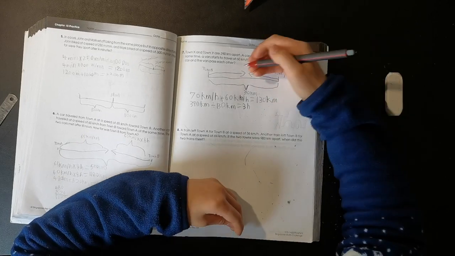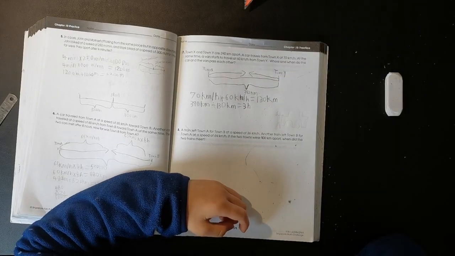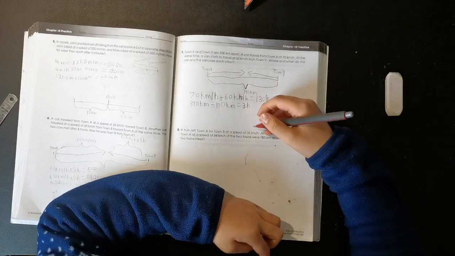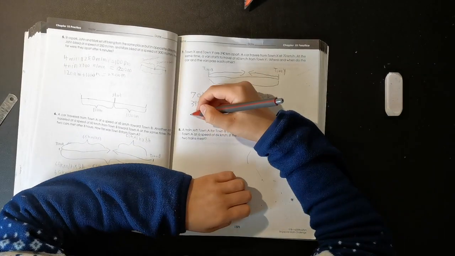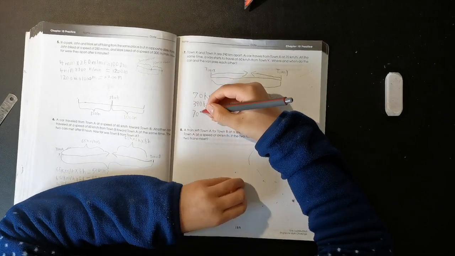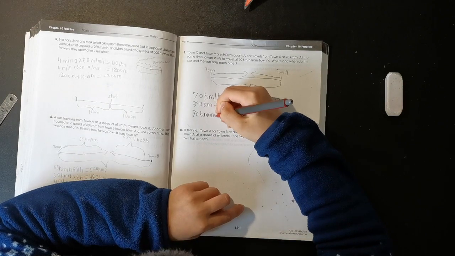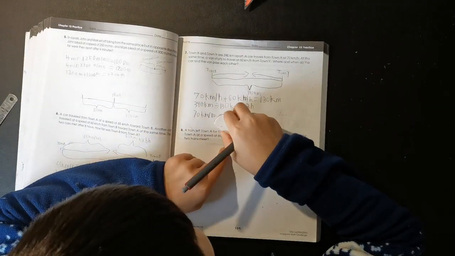And since a car travels faster than a van, well, 70 kilometers per hour times 3 hours equals 210 kilometers.